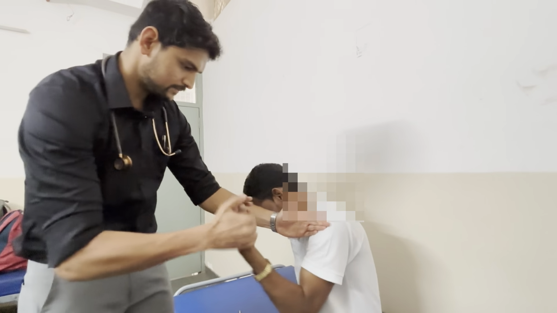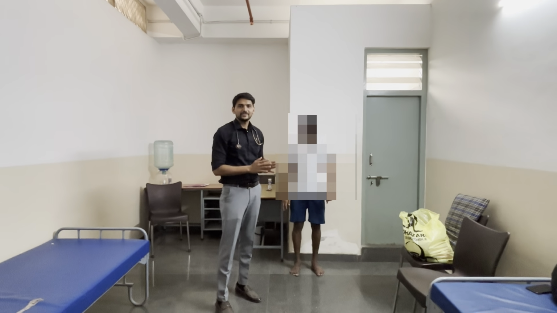So with this test, we can look for the coordination of flexors and the extensors of the arm. So the main reason is incoordination of the muscles between flexors and extensors. So if it is incoordination related, it will be neocerebellum. Now we are going to assess gait.